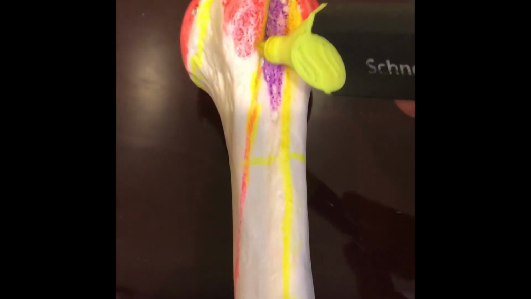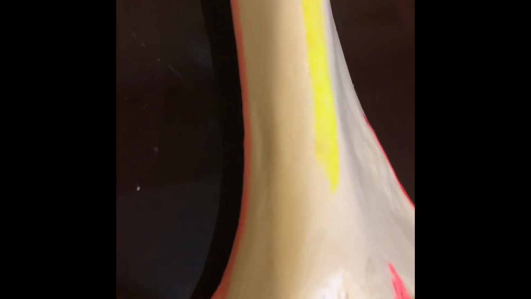The medial border starts from the medial lip of the bicipital groove. This pink border is the medial border. In its lower part it becomes very prominent as the medial supracondylar line.